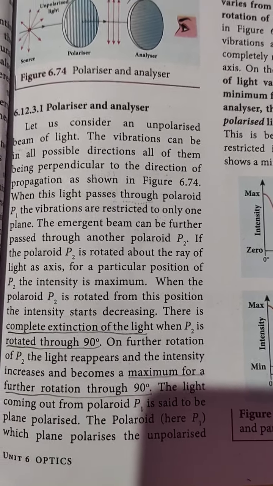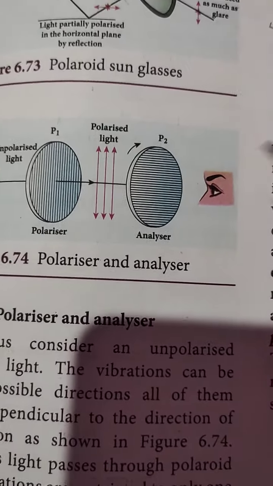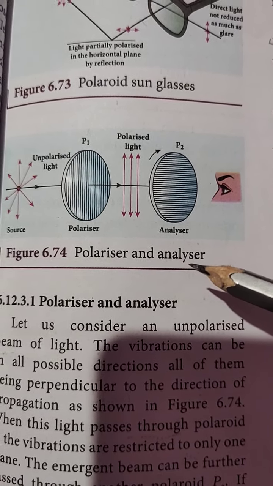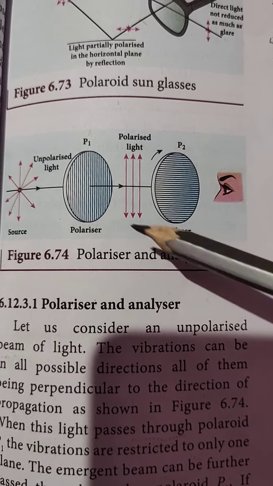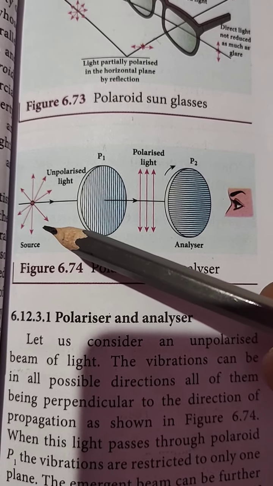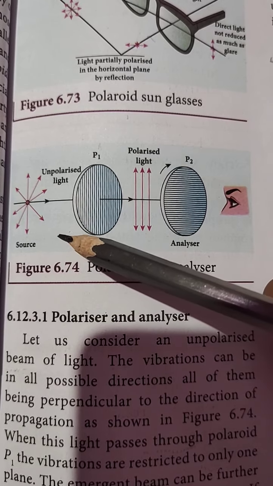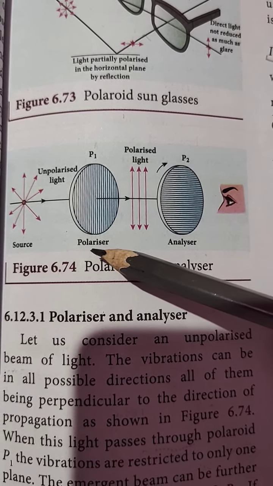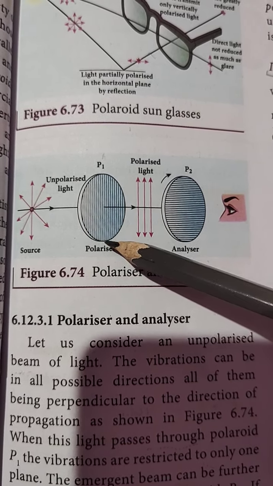And further, we are going to see polarizer and analyzer. Let us consider unpolarized light. This is a source of unpolarized light. It is a beam of light, and the vibrations can be in all possible directions perpendicular to the propagation, as shown in figure 6.74.